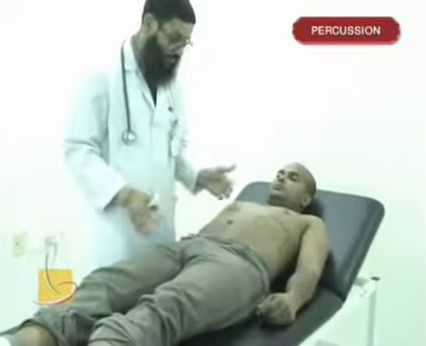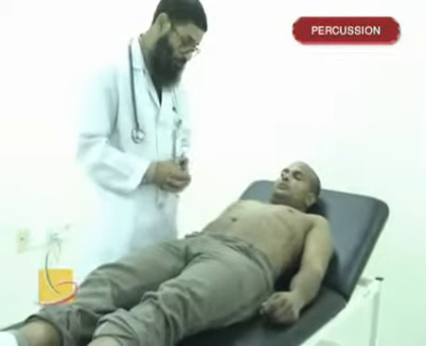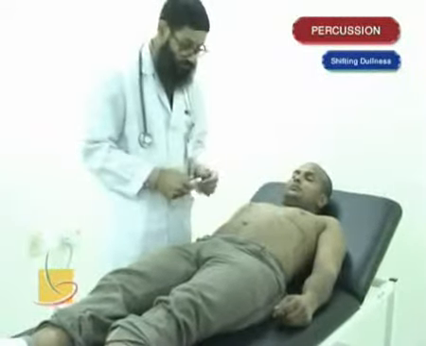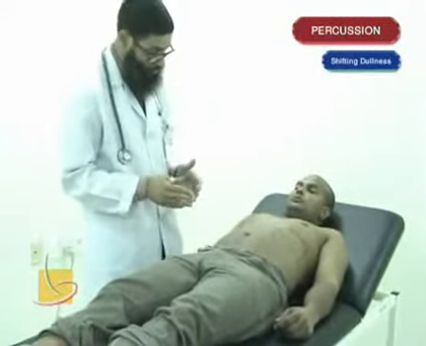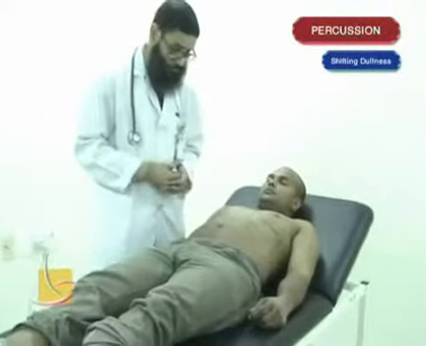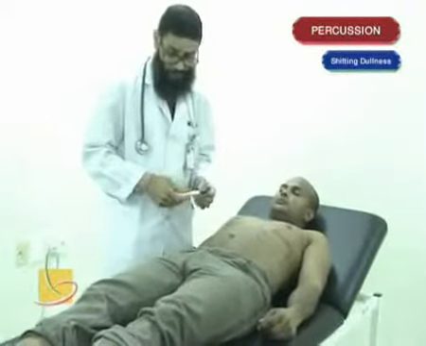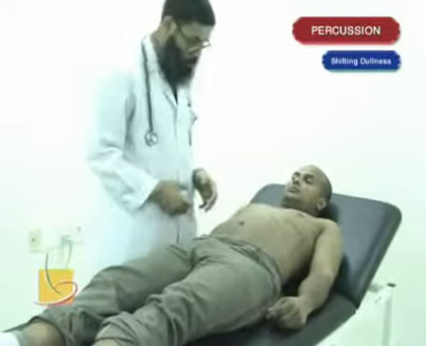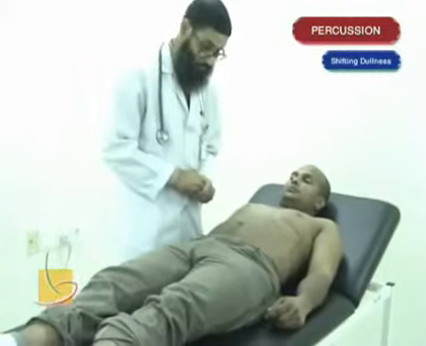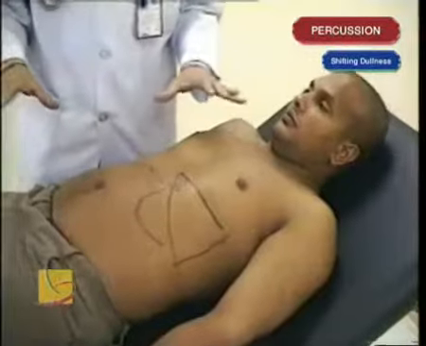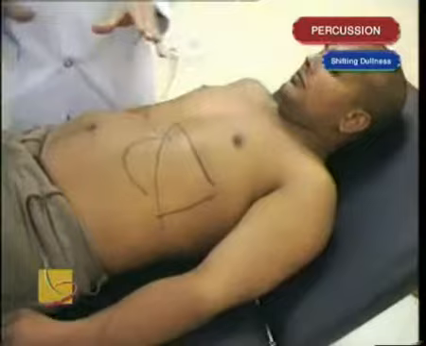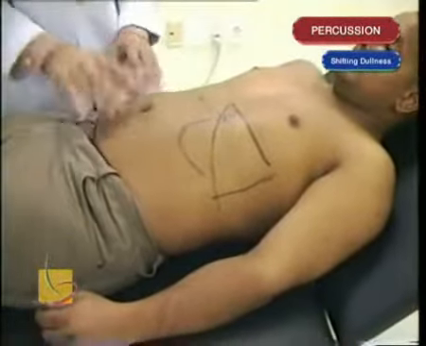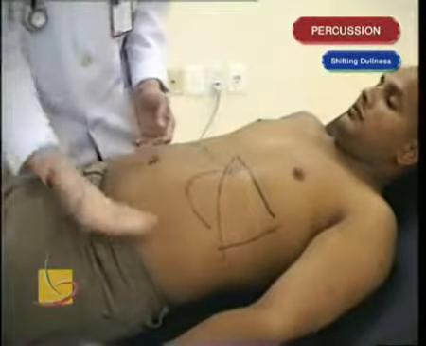What is left now by percussion is the so-called shifting dullness. Shifting dullness is a percussion technique we use to look for ascites. In summary, how to perform shifting dullness. First of all, you have to understand this fact: when there is fluid accumulation in the peritoneal cavity, it will have a level.